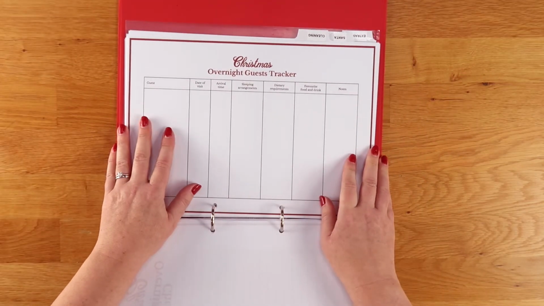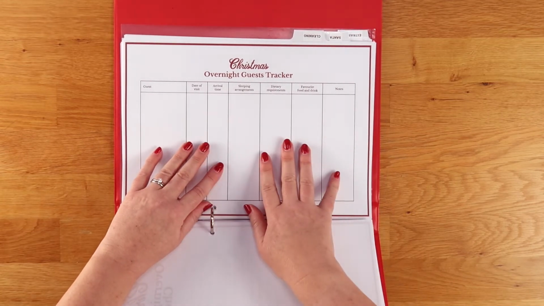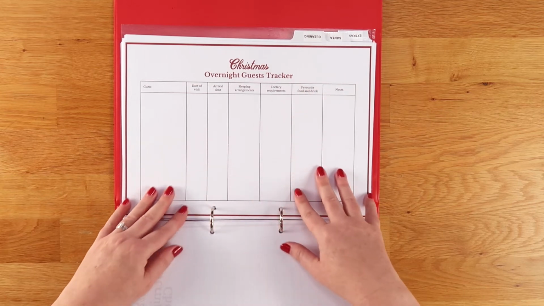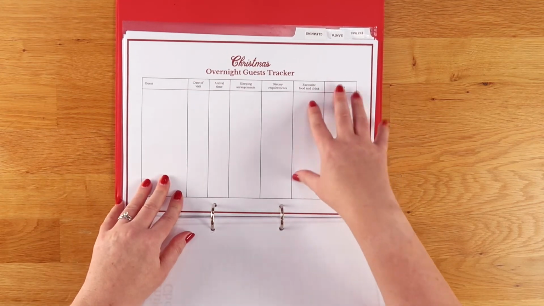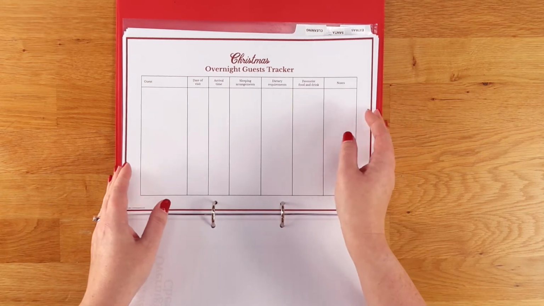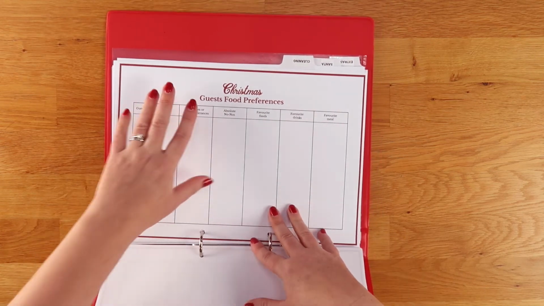So this is a really nice way of tracking who's coming to stay and when, any sleeping arrangements, any dietary requirements. And I also think it's really nice to make a note of any guest's favourite food or drink, as I also include another page on guest food preferences.